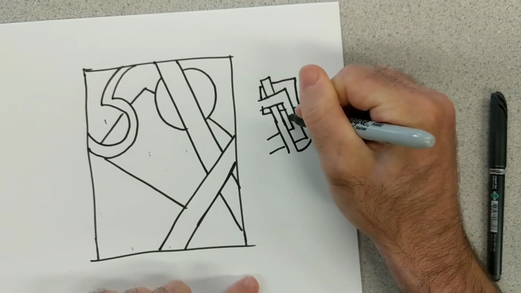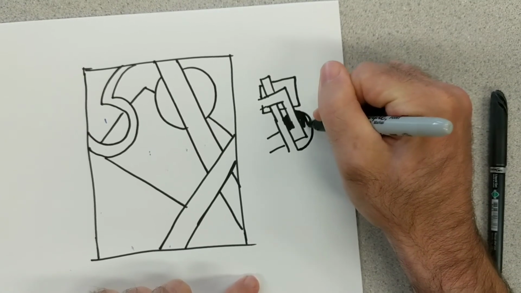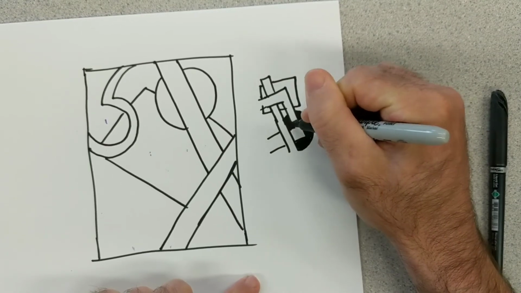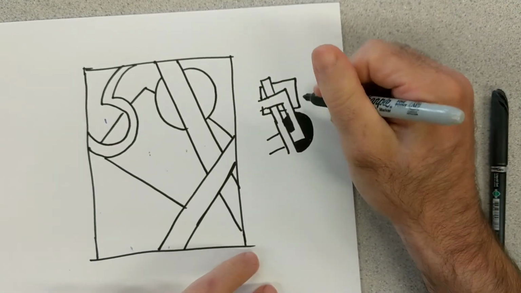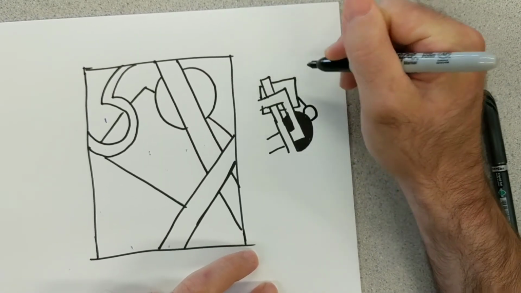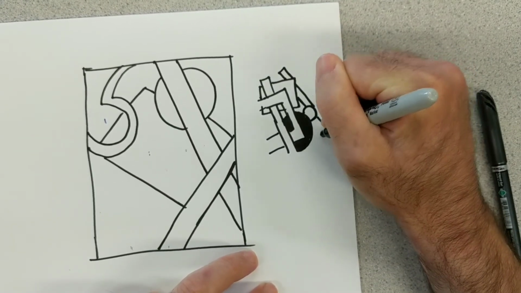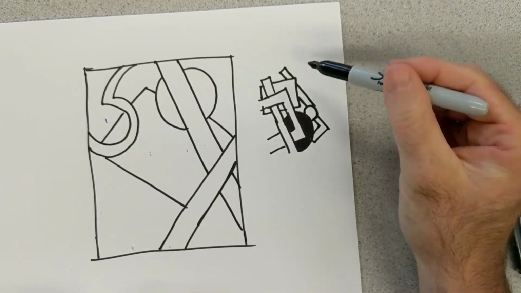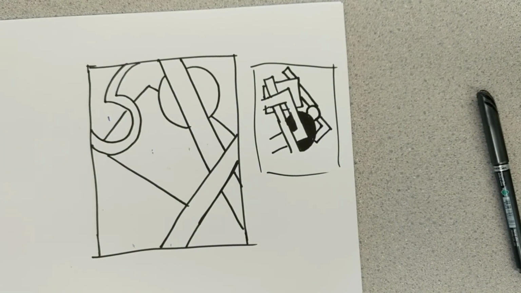So I might have like a circle here, and maybe it's darkened in. As long as it's darkened in here, that way I can start to build some contrast. So you want areas of light and dark. And then I can go even further. I can add more to it. So I can have a piece coming out here. So very quickly you can build a lot of complexity into a space on a piece of paper.